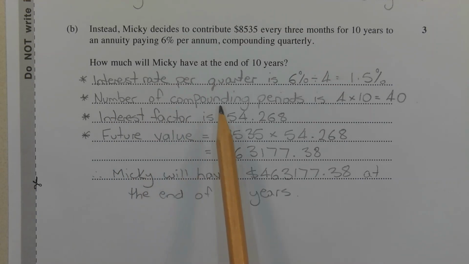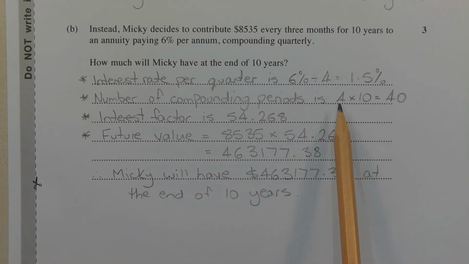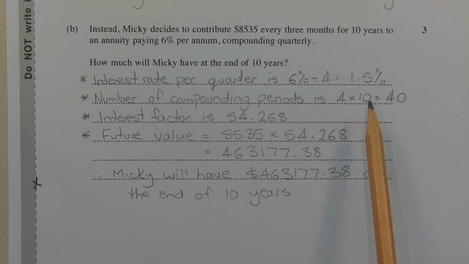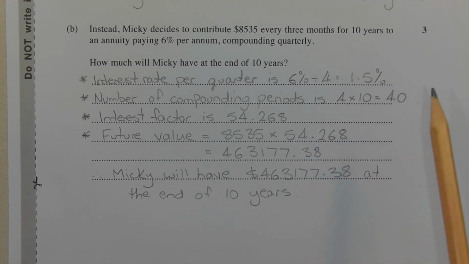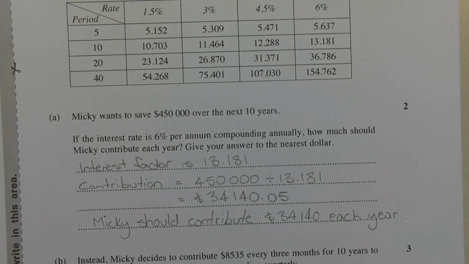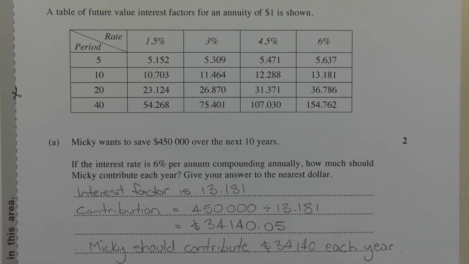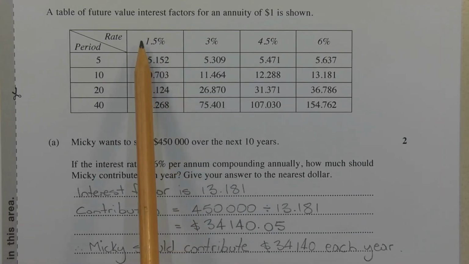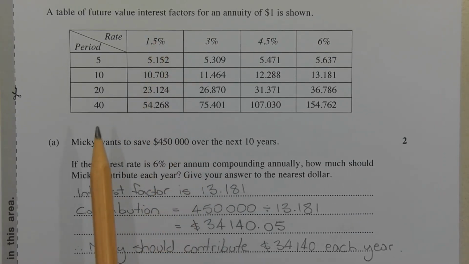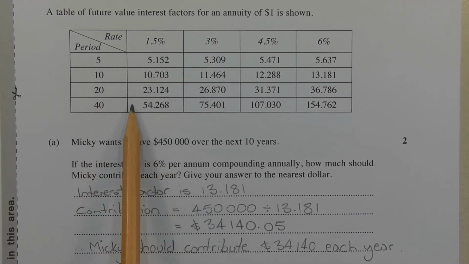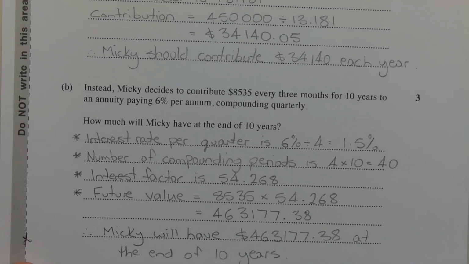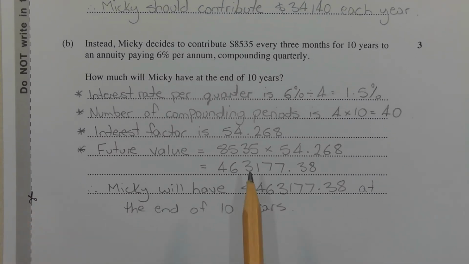Now the total number of compounding periods is given by 4 compounding periods per year, since there are 4 quarters in 1 year, and we multiply that by 10 years to give us a total of 40 compounding periods. Going back to the table, we reference this column here, 1.5% per quarter, over a period of 40 quarters. And this is our interest factor, 54.268. And I've written that here.